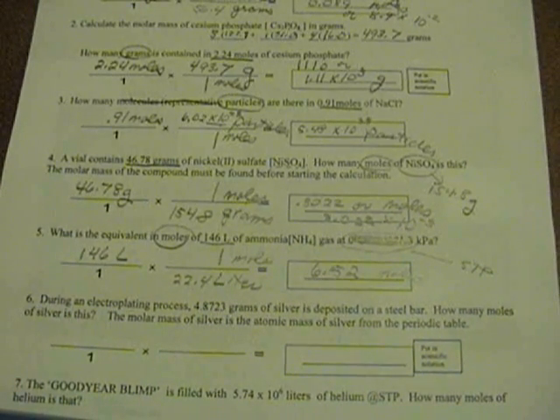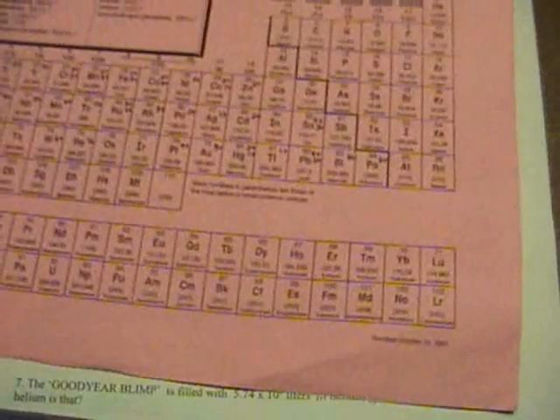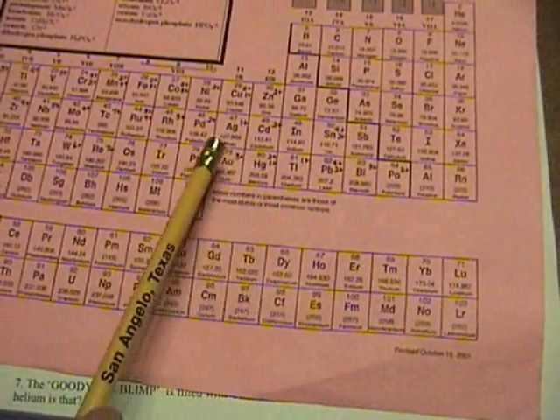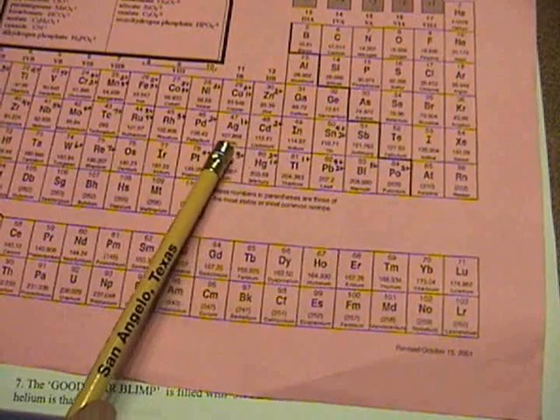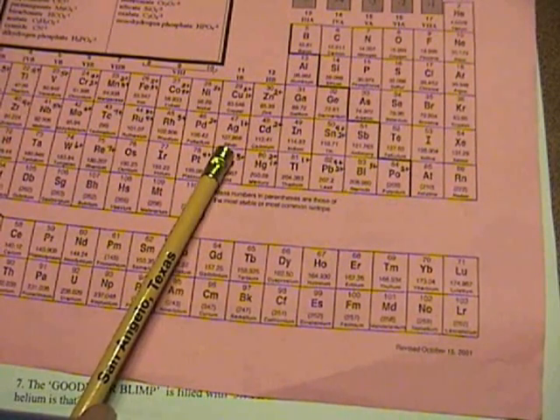Next question. During an electroplating process, 4.8723 grams of silver is deposited on a steel bar. How many moles of silver is this? The molar mass of silver is the atomic mass of silver from the periodic table. So, on the periodic table, silver is 107.868, which rounded would be 107.9.